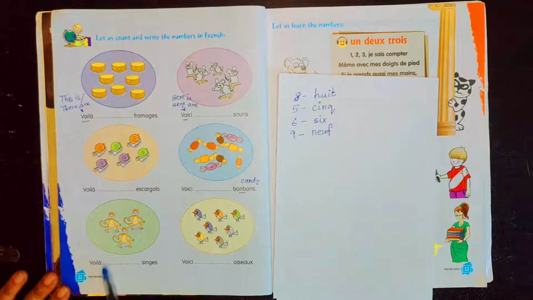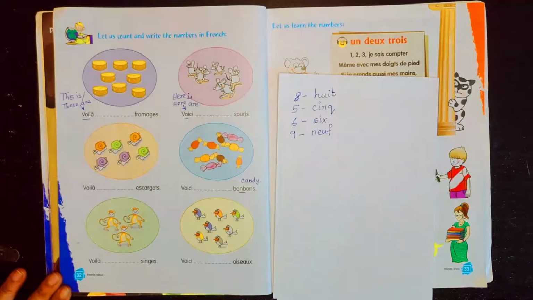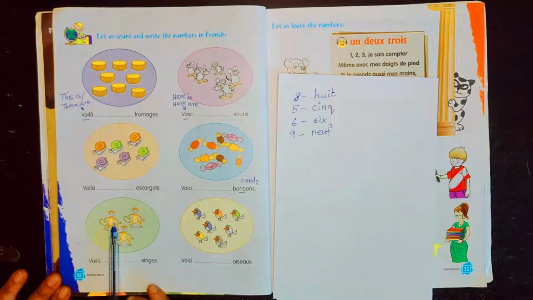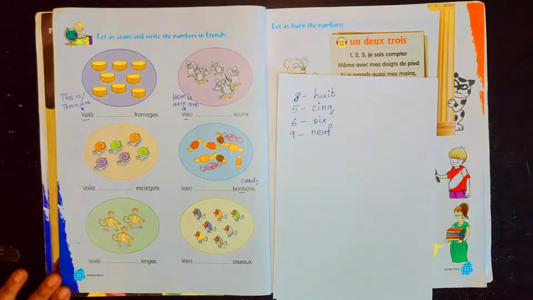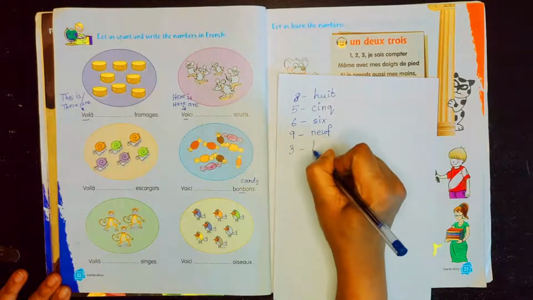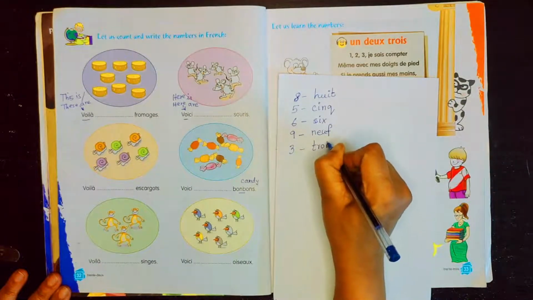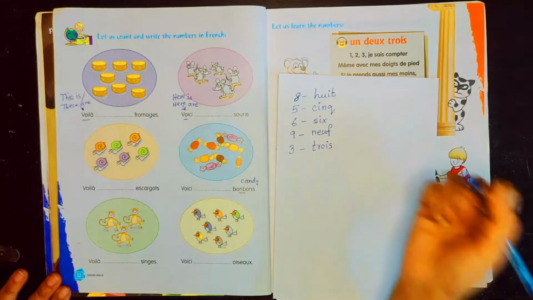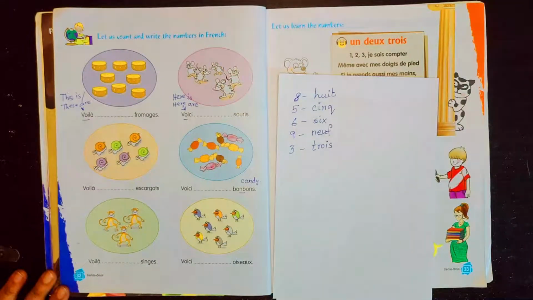Next, can you see some monkeys dancing? Yes, monkeys are called singe in French. So, voila. Voila means these are. How many monkeys? 1, 2, 3. How many monkeys are there? 3 means 3 monkeys. T-R-O-I-S. How many monkeys? 3 monkeys.